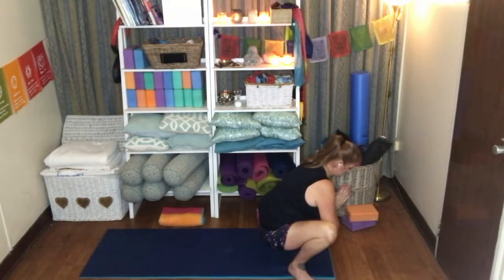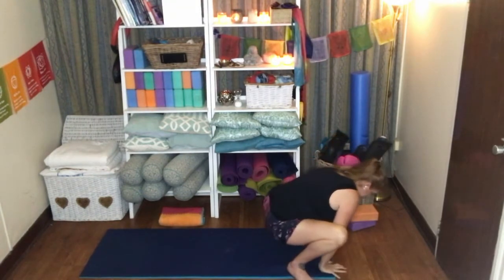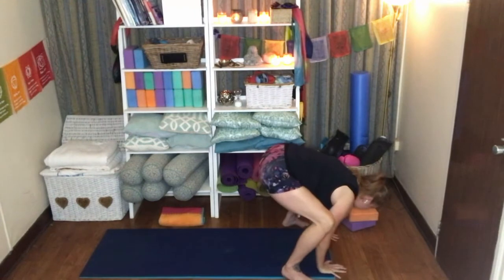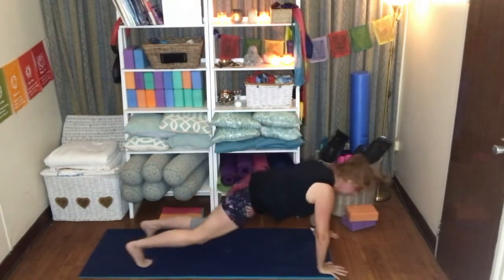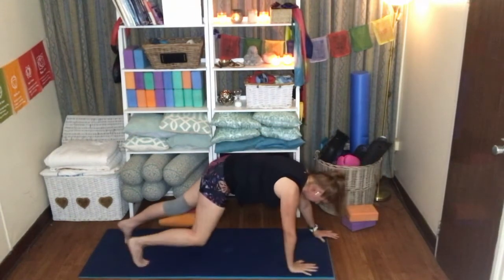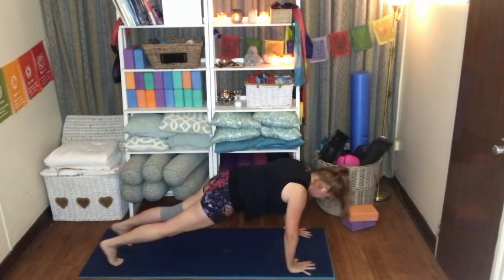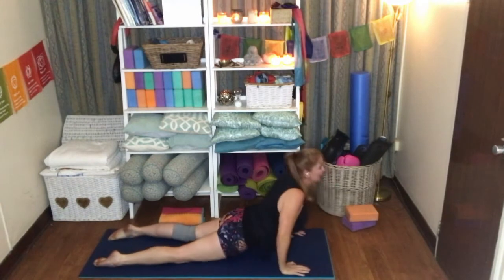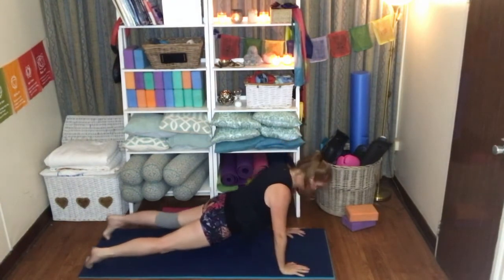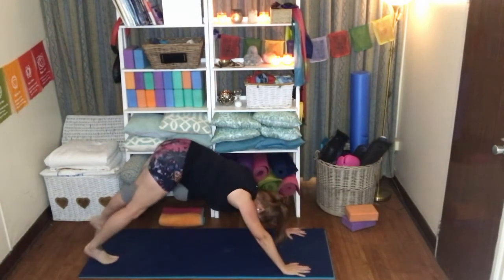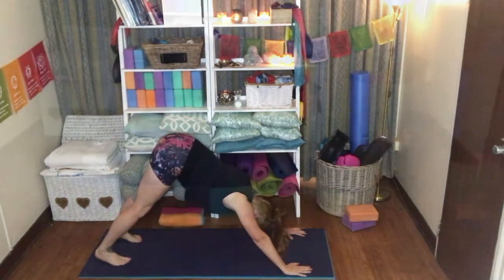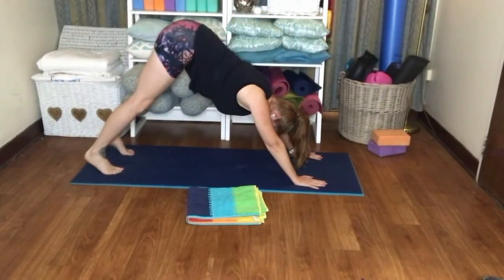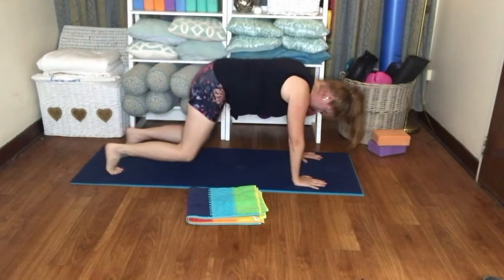Okay, so breathe. Now bring your hands down to the mat, come up onto those toes and jump back into your plank. I'm just going to walk backwards a little bit. Exhale, chaturanga, keep those elbows in, release. Inhale, upward facing dog or cobra. Exhale, running back into downward facing dog. You're going to drop your knees to the mat.